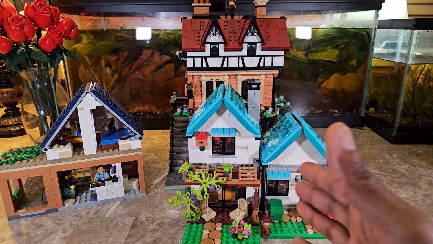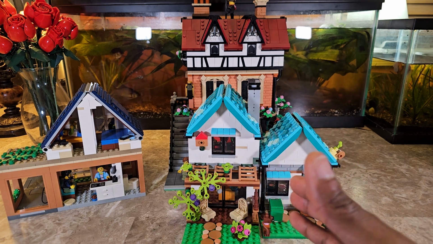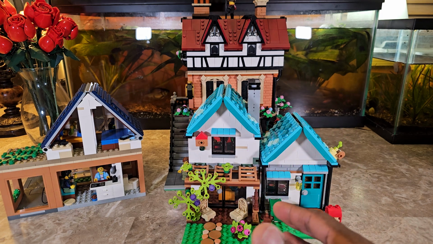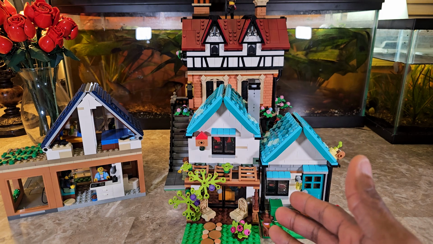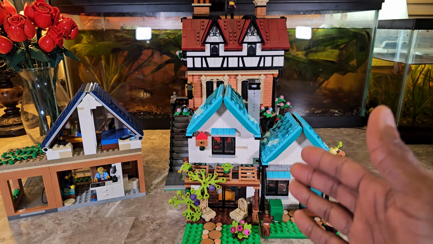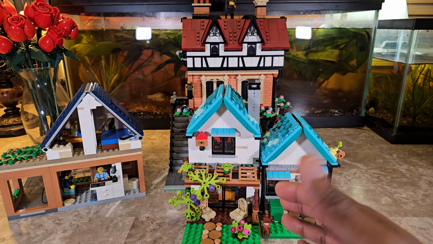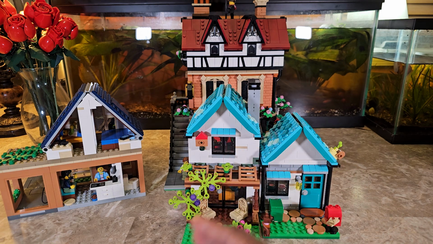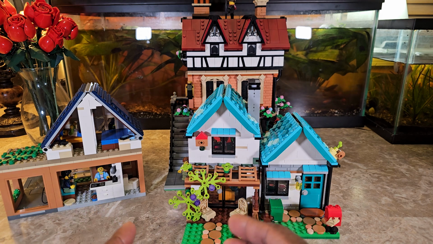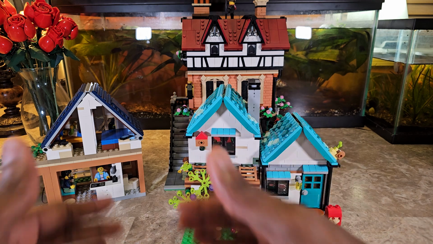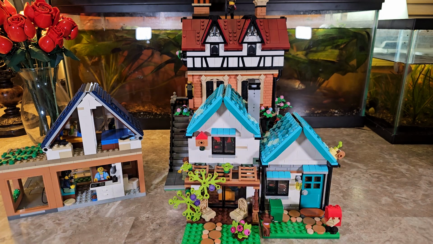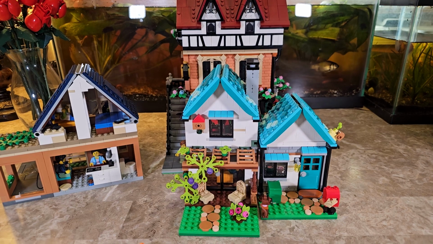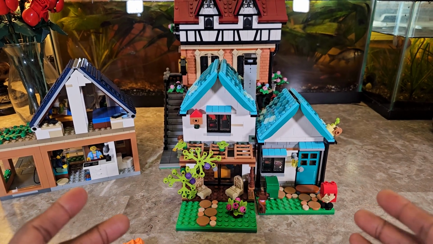So for example, if you had a city with a lot of Creator 3-in-1s in it, the Creator 3-in-1s can actually be three different structures if you bought this set 3 times. The main version of all 3-in-1 Creator sets opens up like that. Essentially, if you had them all on the outskirts of the town, and the center of the town was a road, you would interact with them by opening them up like that.